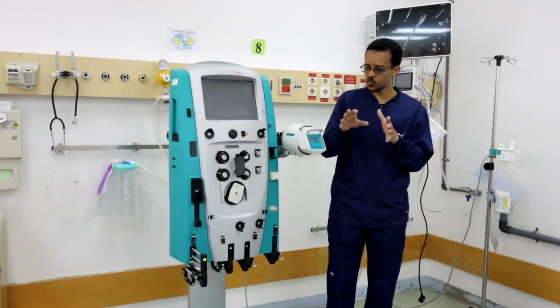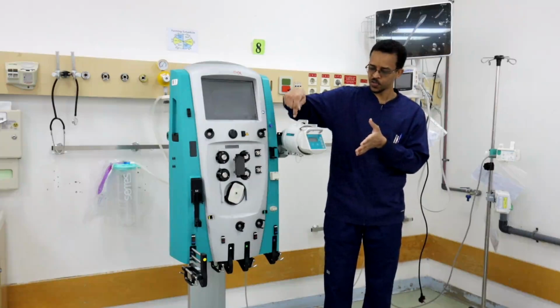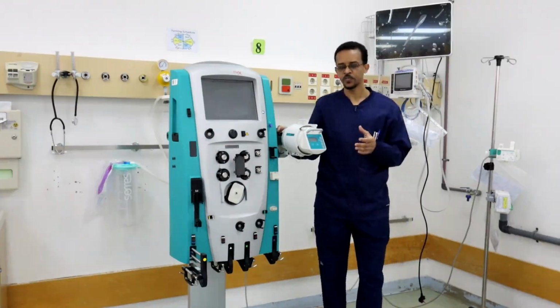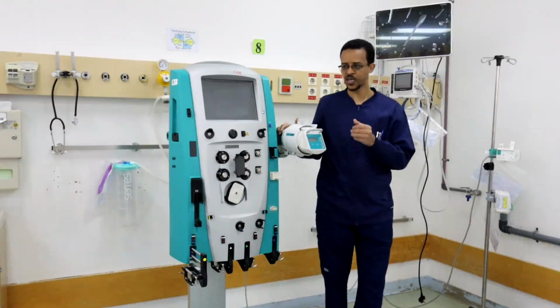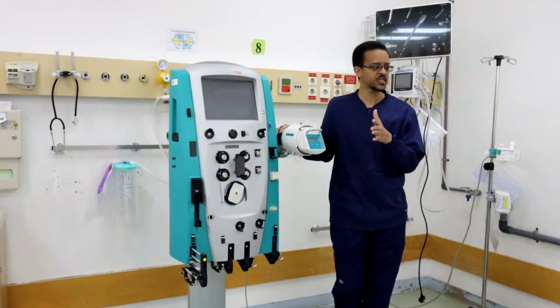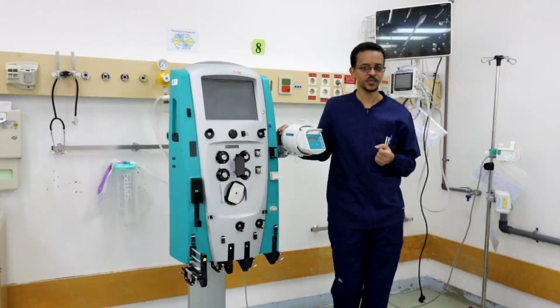Usually we just connect the machine to the patient, blood coming from the patient and blood going back to the patient. This process is called continuous ultrafiltration, or slow continuous ultrafiltration. SCUF, slow continuous ultrafiltration, is a process in which we are only managing fluid status. We are only removing water.